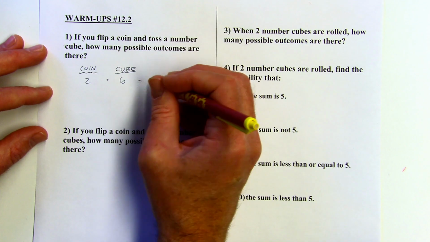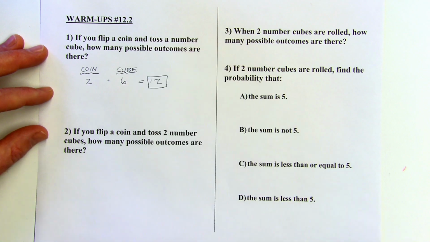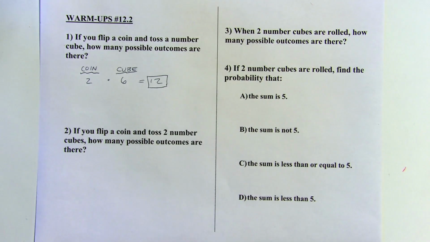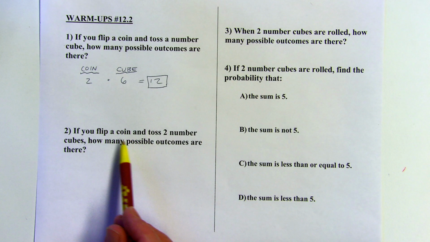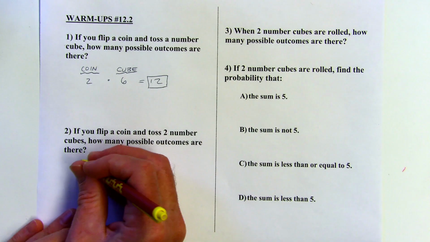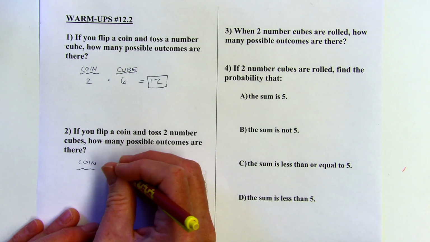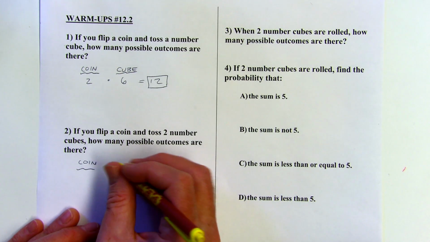So it wouldn't take us that long to make a chart there. There would be 12 different combinations, okay? But on this next one, we're flipping a coin and 2 number cubes, the chart starts to get really large quickly if you do it that way. So I'm just going to use the fundamental counting principle again.